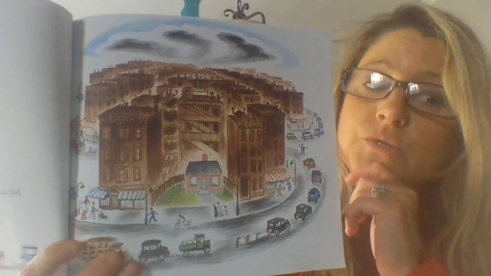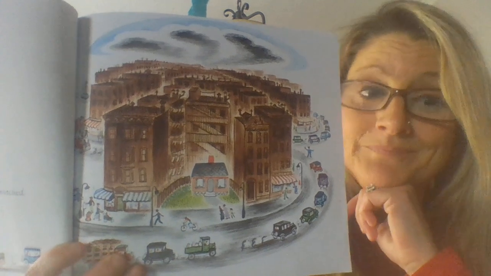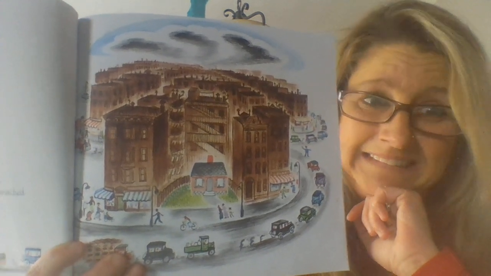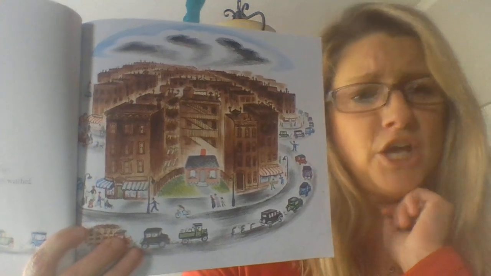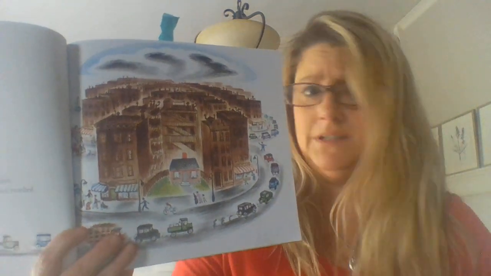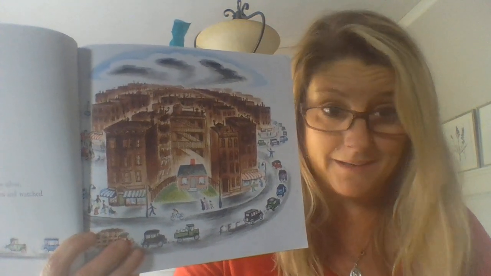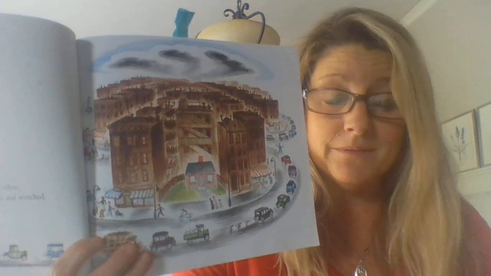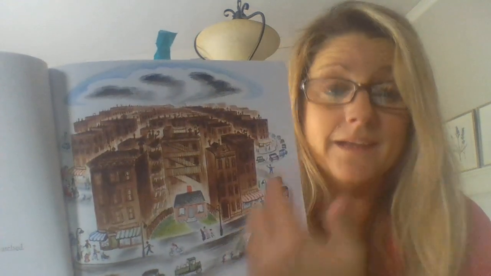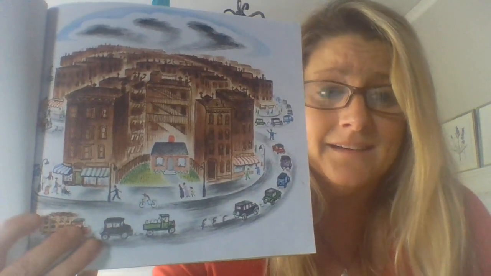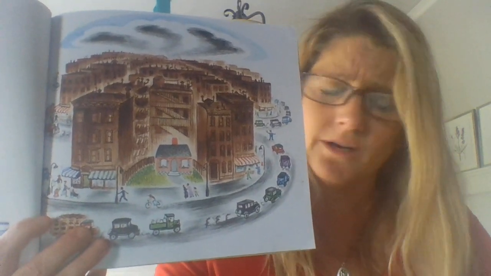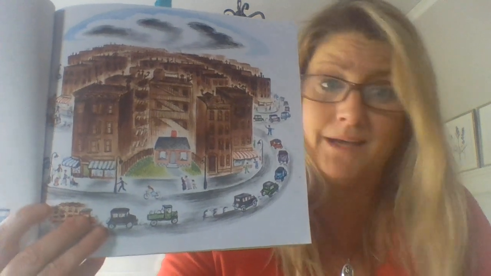Let's see. She's used to living in the country. Does it look like the country? Not a whole lot, does it? Maybe she's just unsure. Like, I don't know what's happening here. I used to be able to see the sun and the sky and the leaves change colors. But now I can't. And maybe she's unsure. I'm not sure what's happening. I'm unsure.